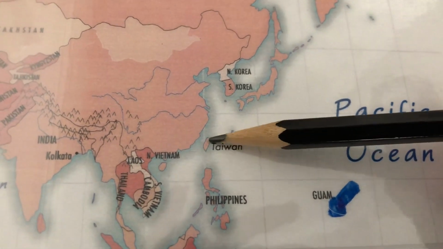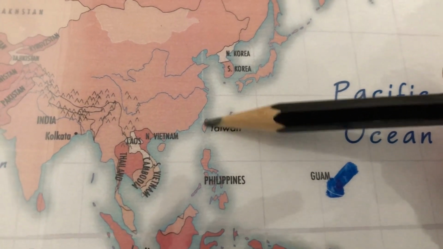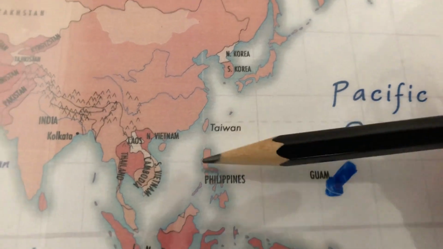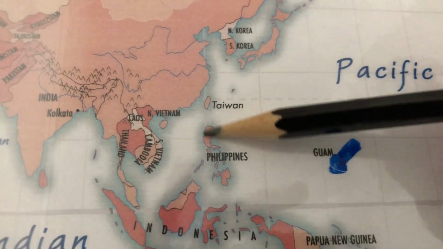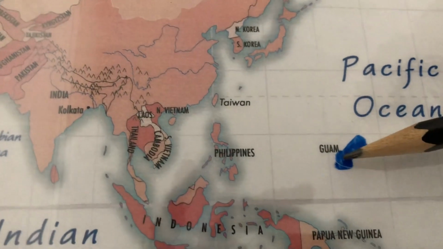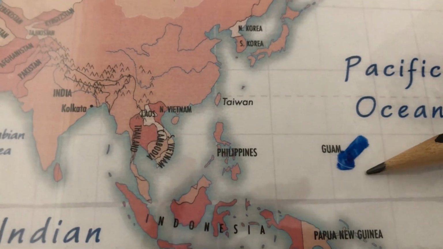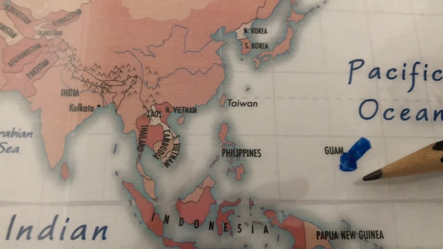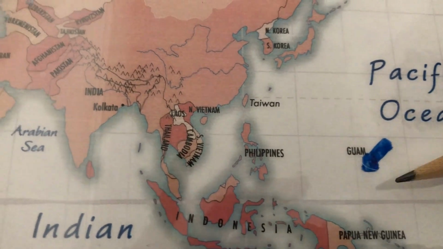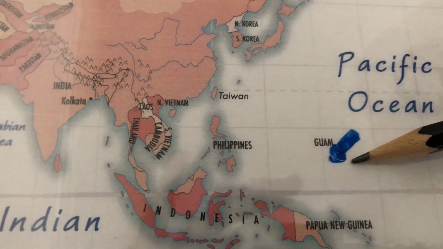And then we have Taiwan, this kind of island that's sort of isolated over here. And then the Philippines, which are kind of a bunch of islands underneath. And then Guam is to the east, but on both CC maps that I have, there's no marking, so I just made a marking. Guam looks a little bit like that. It's probably a lot smaller.